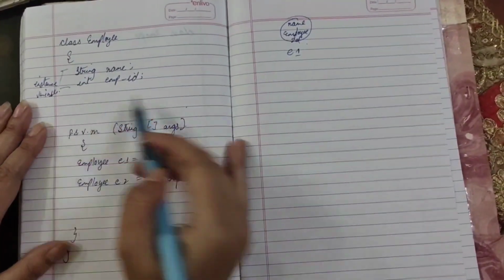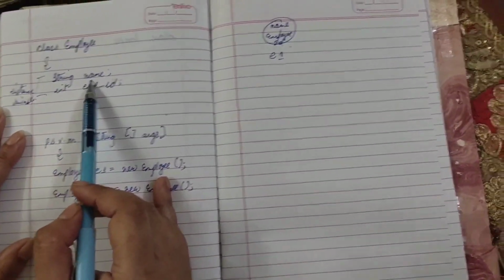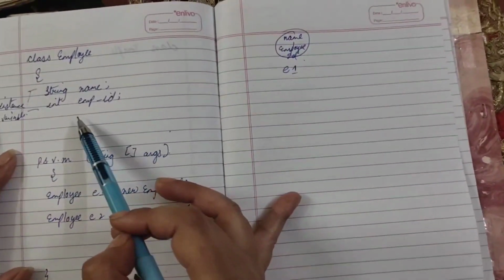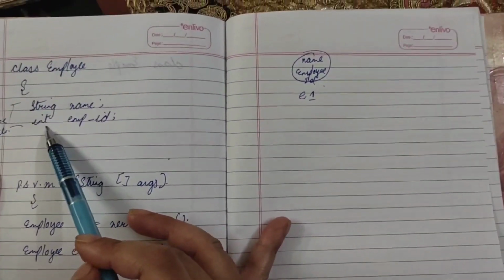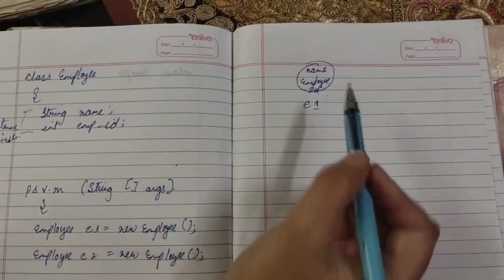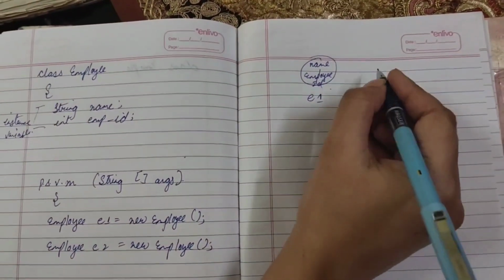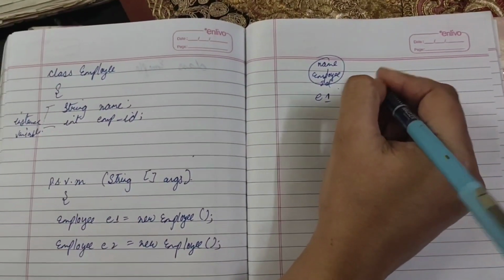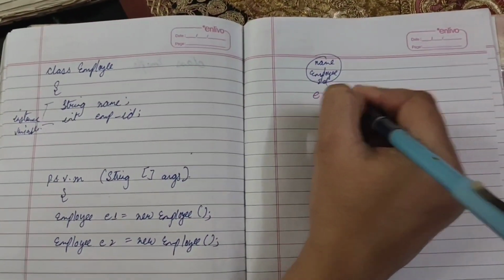Now see here I'm using the data type string for the name, and for employee ID I'm using int, but I'm not initializing any variable here. So when you execute this program, then default value will be considered.